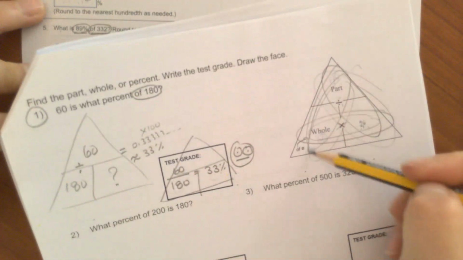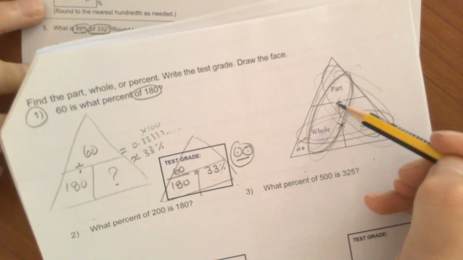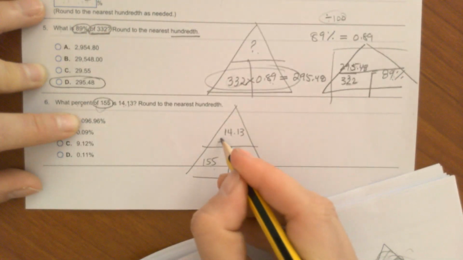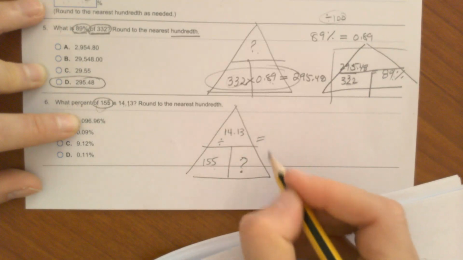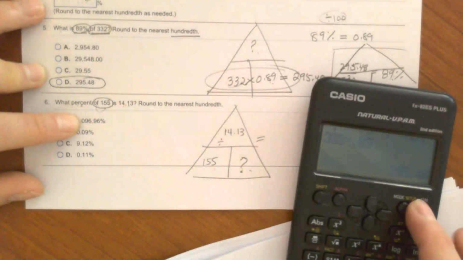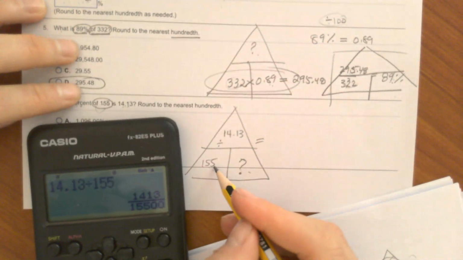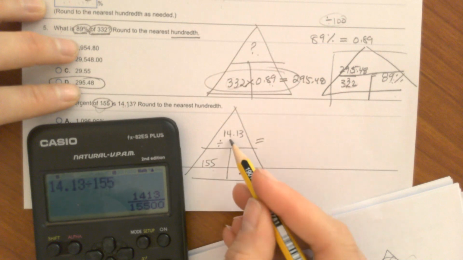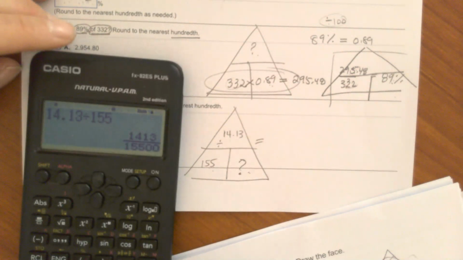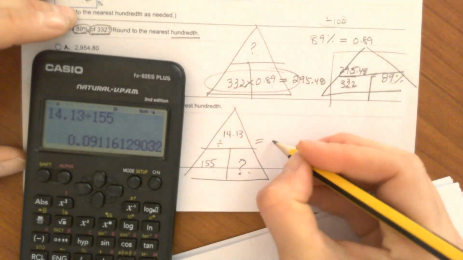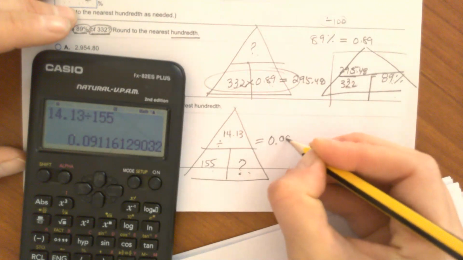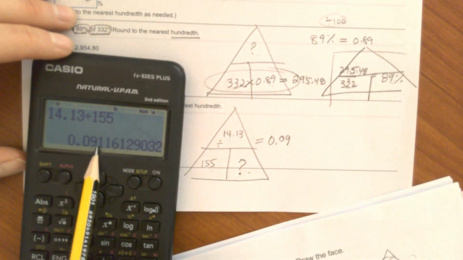Now, when I have these two numbers, I divide. So I'm going to divide those two to find the percent. So 14.13 divided by 155. Well, if there's 155 questions on the test and I only got 14 correct, that means I did pretty bad. So that means 0.09 with lots of things after the end.